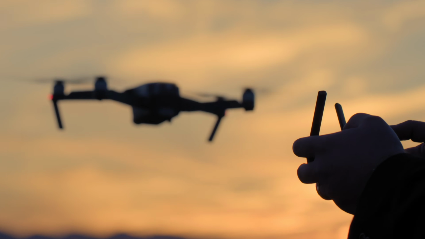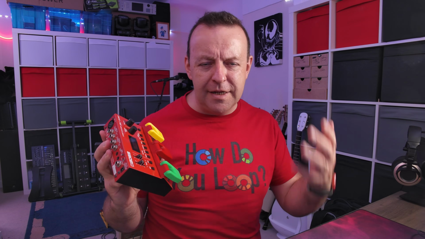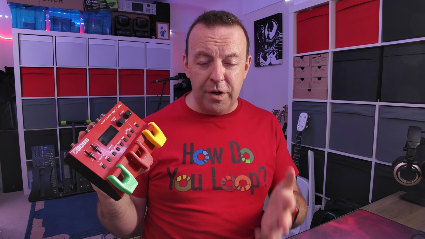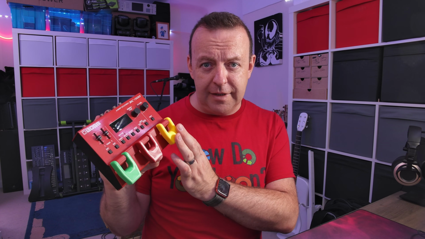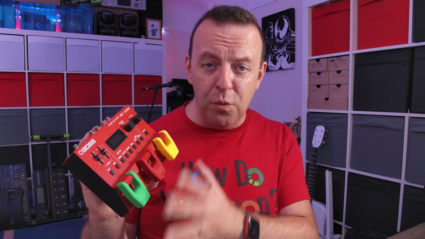Now, recently I've been asked a question about setting up drones. Not the flying kind, the ones where you create a continuous loop which is disconnected from any kind of rhythm section. And I thought the RC-500 is a good example of this. We've got 2 tracks and we want to use them sort of independently. Now, when you get this out of the box, you've got record and play, stop, and track select. And we're not going to change that, we're going to change the way the tracks work.